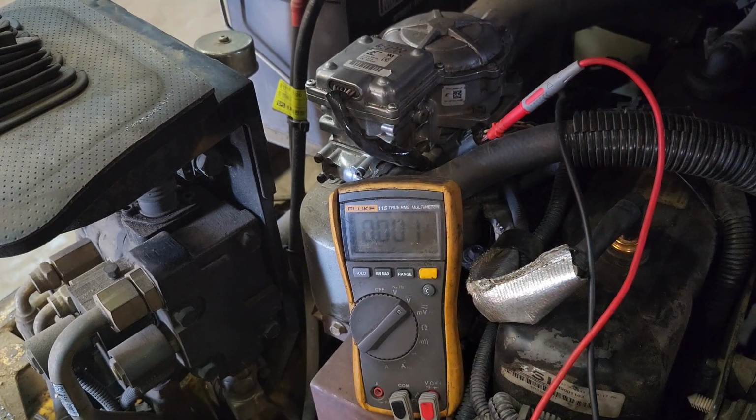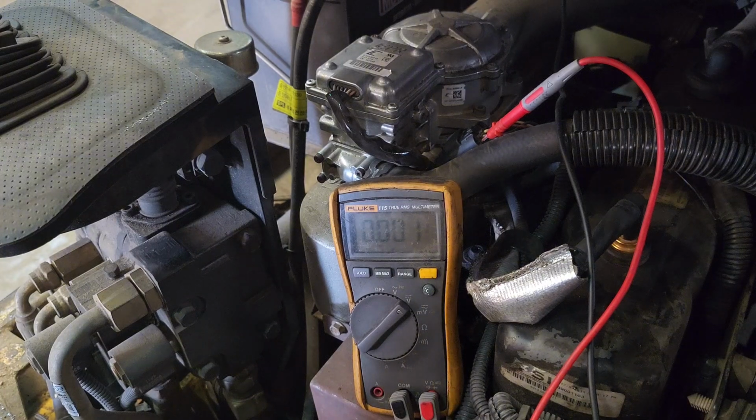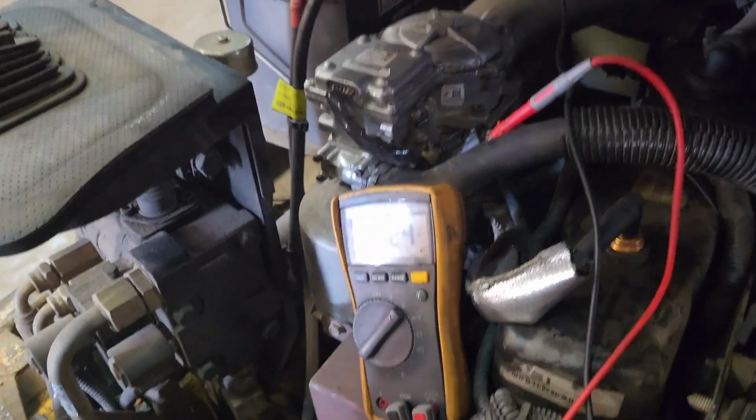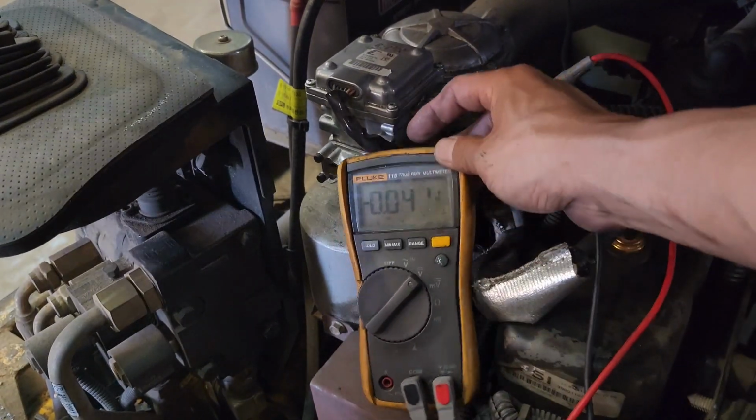Okay, I got 0 there. Okay, let's see. Key on. Nothing. All right, so the other one is always live. I'll try to crank this and see if I get power when I'm cranking it. Ooh. Okay.